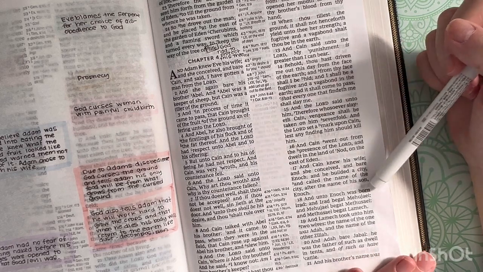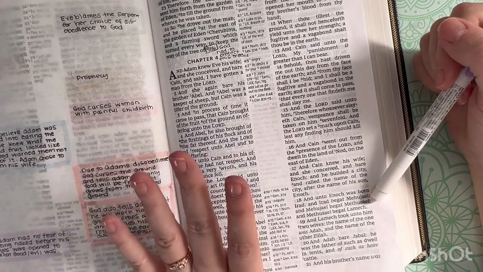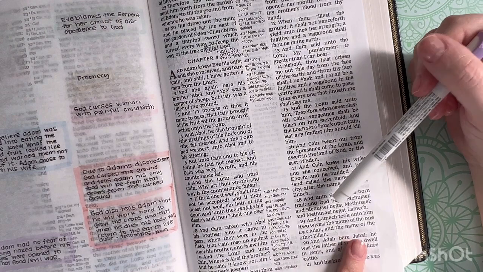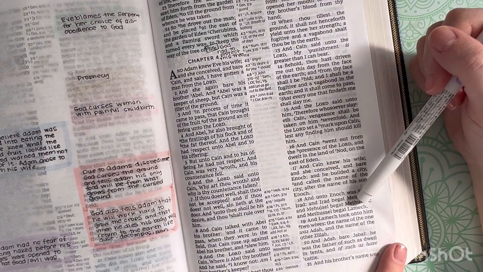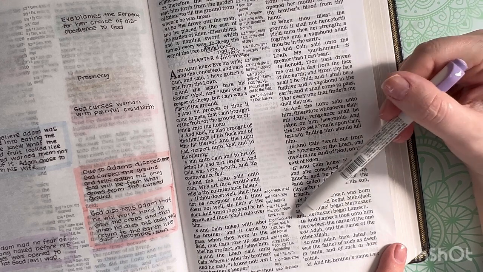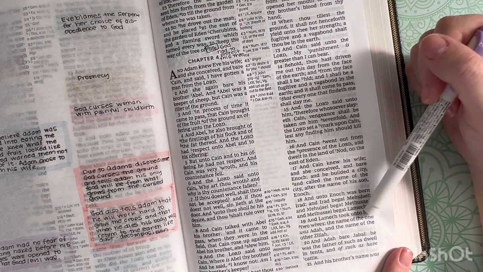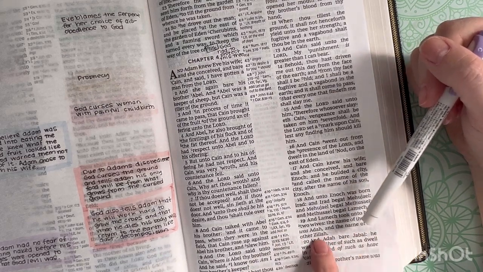And unto Enoch was born Irad, and Irad begat Mahujael, and Mahujael begat Methusael, and Methusael begat Lamech. We're going to get into generations here. If you want to skip, go ahead and skip. This is kind of hard to get through. And Lamech took unto him two wives. The name of one was Adah, and the name of the other Zillah.